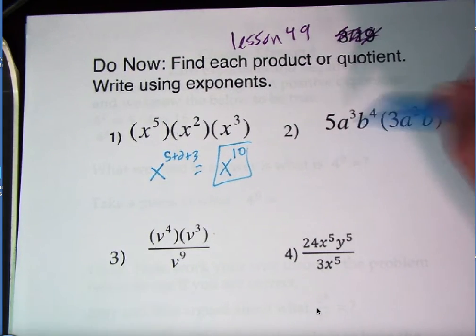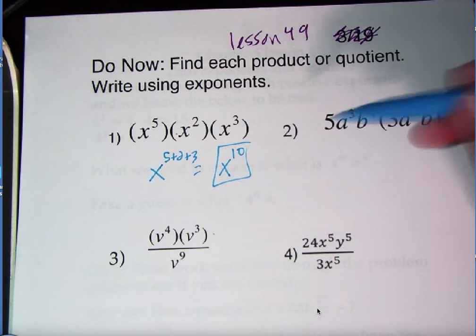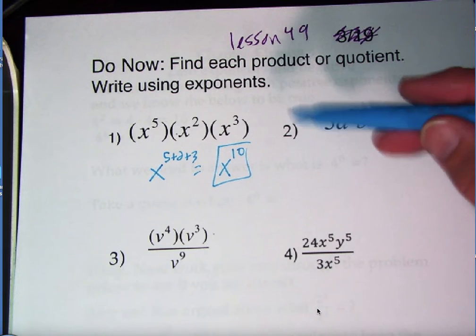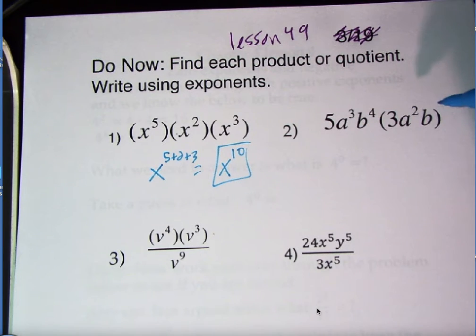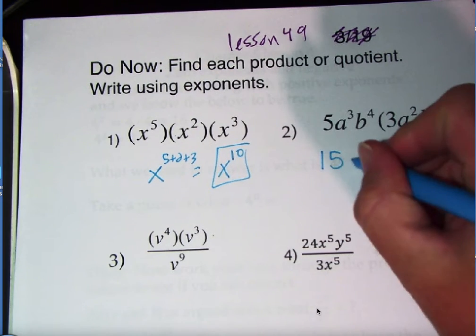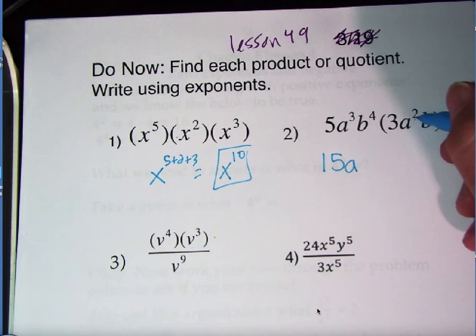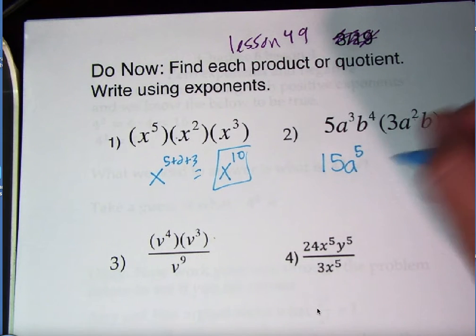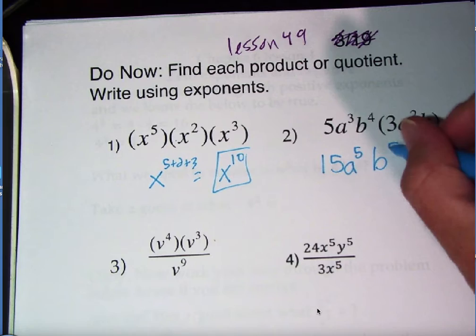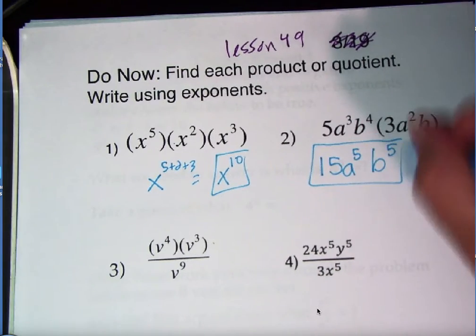Number 2. This times this, all multiplication, we can follow our rules of multiplying or writing monomials in standard form. 5 times 3, 15. A to the third and a to the second, a to the fifth, b to the fourth, and another b. We'll have 5 b's multiplied together.